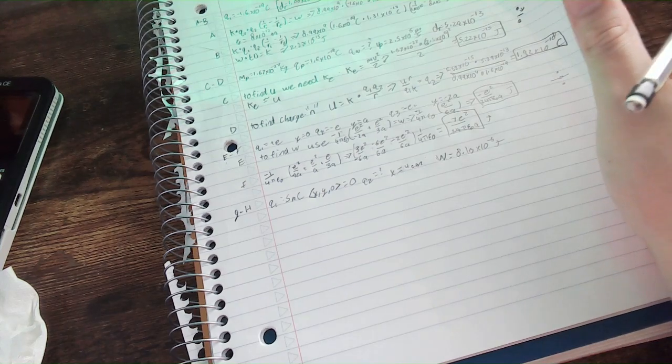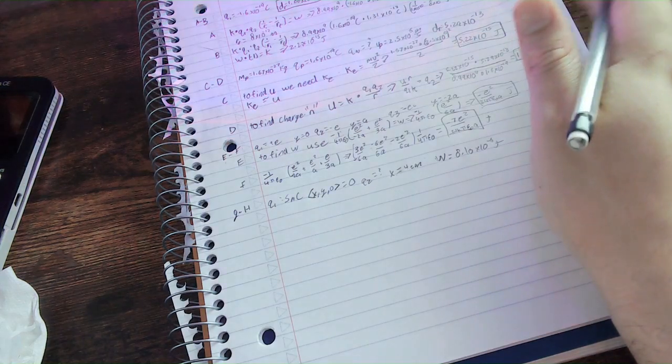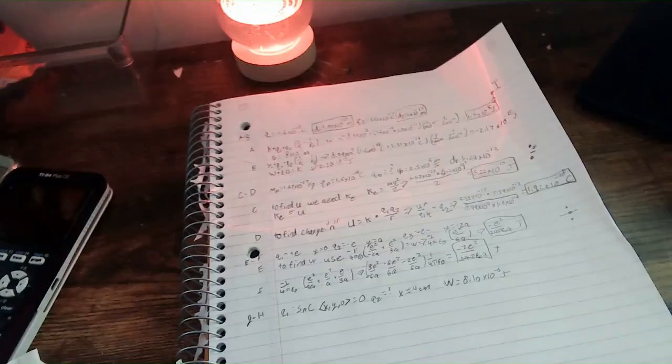All right, does this look familiar to you guys? It should. This is pretty much just the exact same equation.